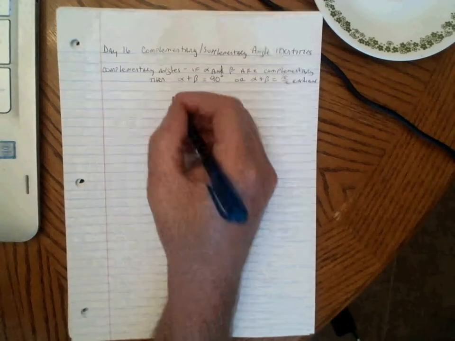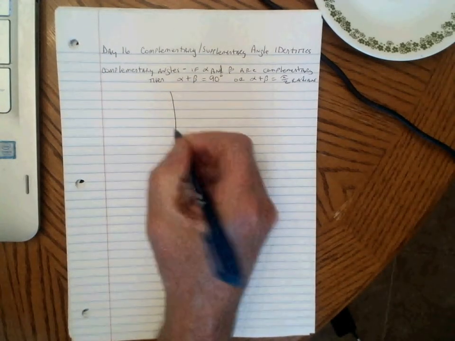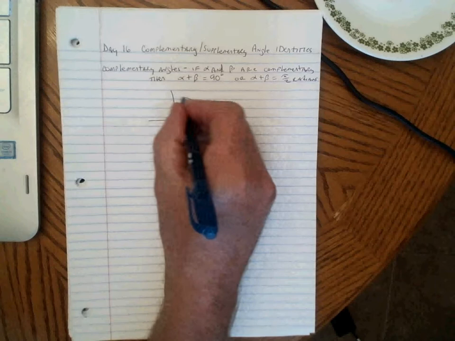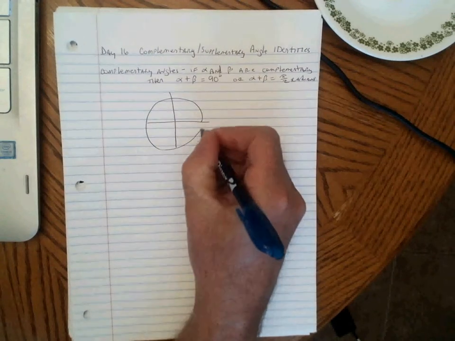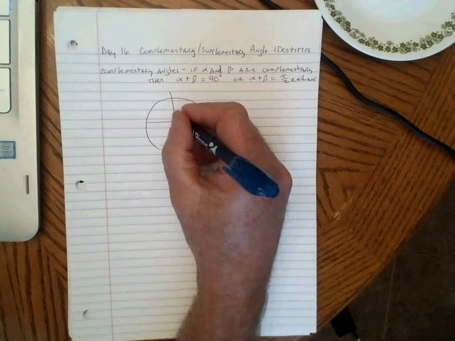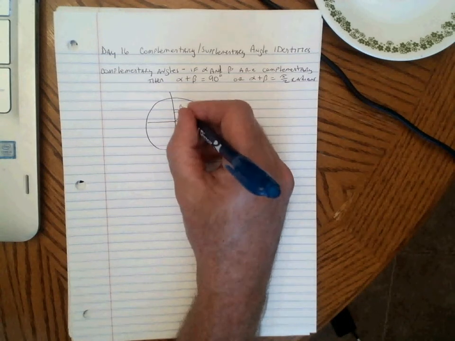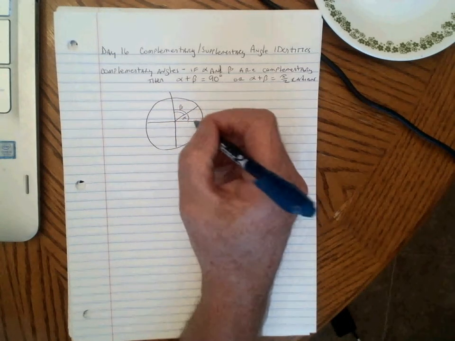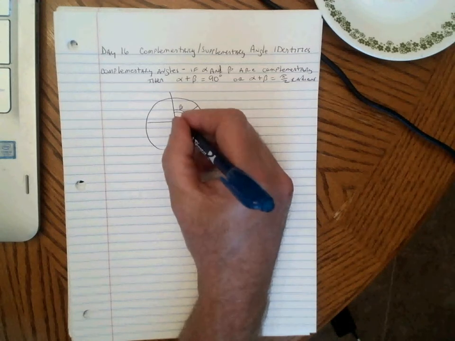We look at the circle and an angle on the circle. If this angle is alpha, then this angle would be beta if alpha and beta were complementary, because alpha plus beta make a 90-degree angle, or pi over 2 radians.